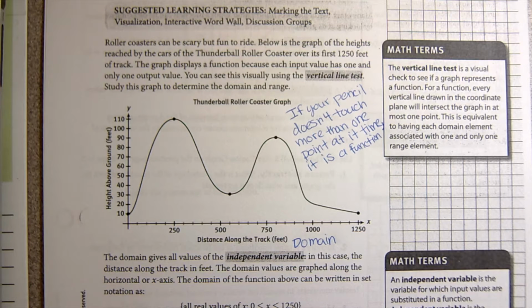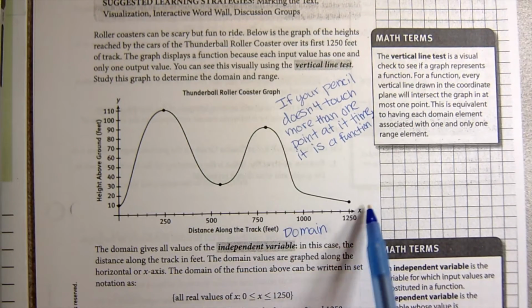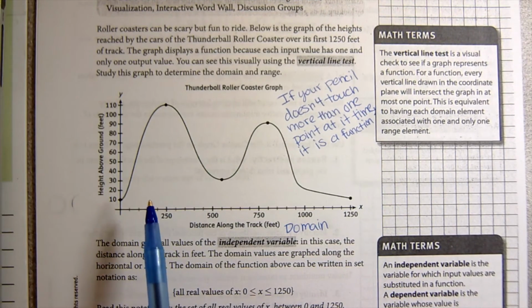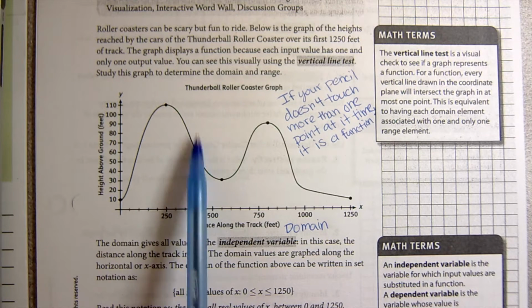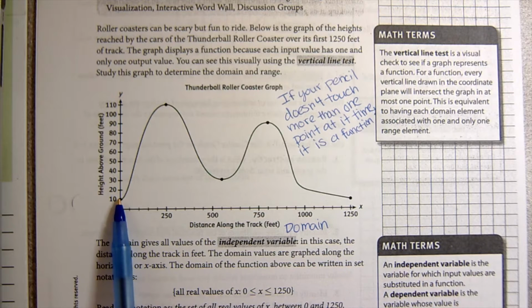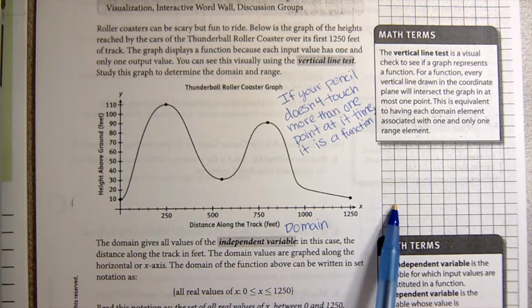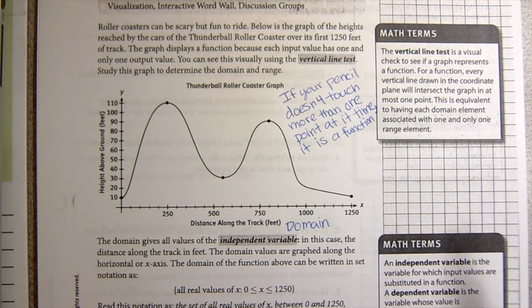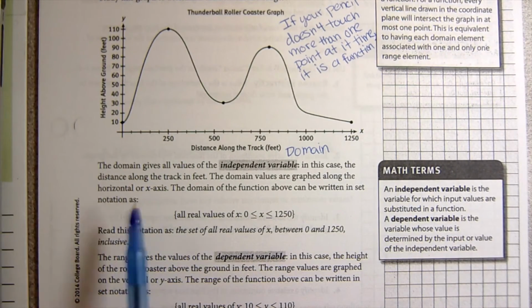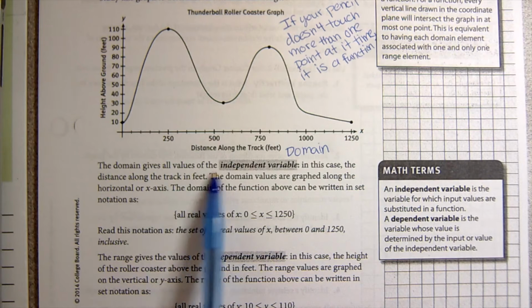What is the smallest x value on the graph? And I'm not talking about the number line, I'm talking about on the graph itself. What is the smallest x value? 0. So this graph starts at 0. And then what is the furthest along the x it goes? What's the biggest distance it goes? 1,250.